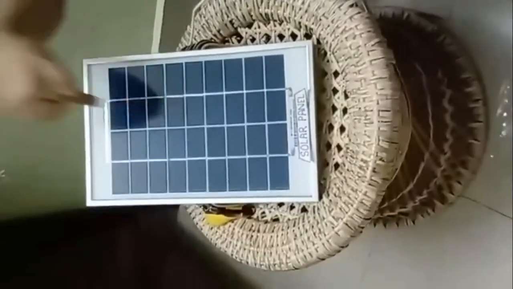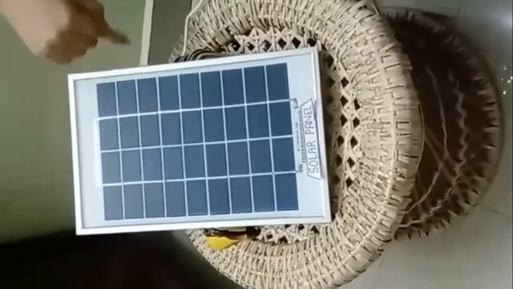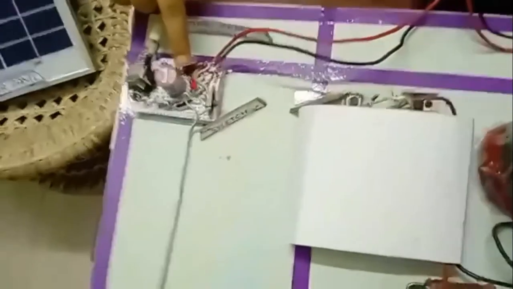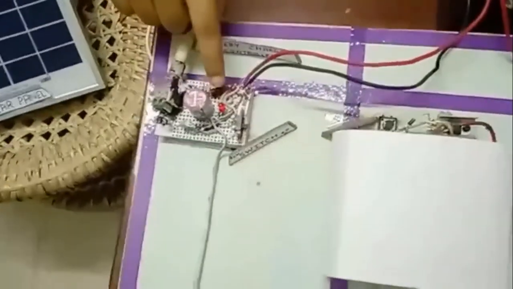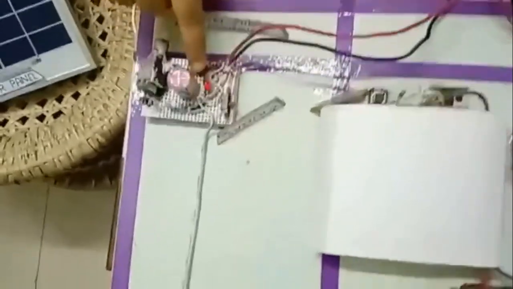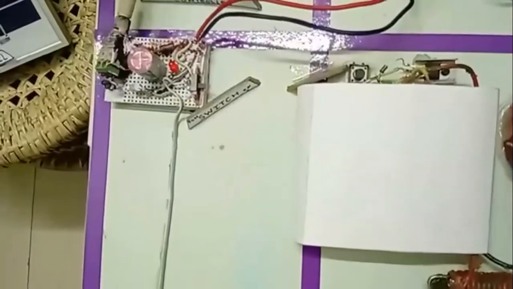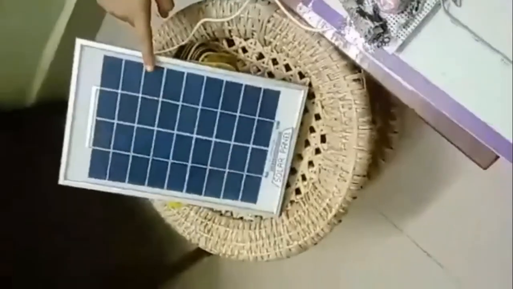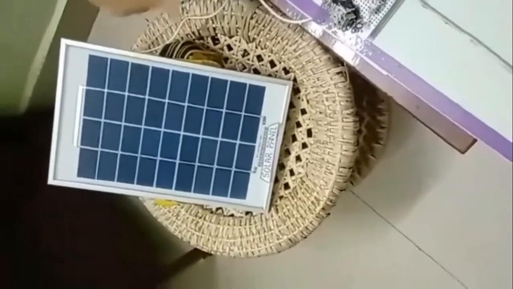When energy from the sun strikes here, it will be transferred to this battery charge controller. In this battery charge controller, I have used this LED for the indication of the generation of energy from the solar panel. If we can see that the light is glowing low, that means the generation of energy from the solar panel is low due to dark. This battery charge controller is connected with the battery which stores the energy which can be used anytime.